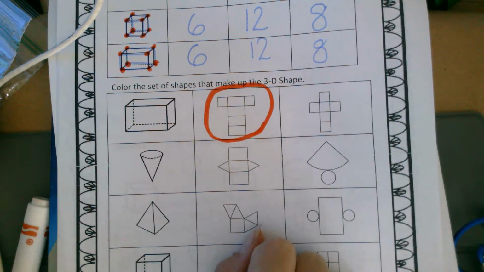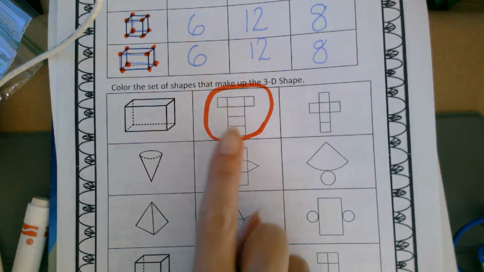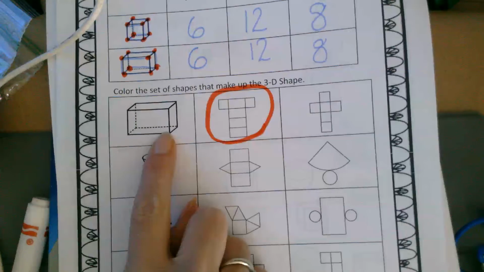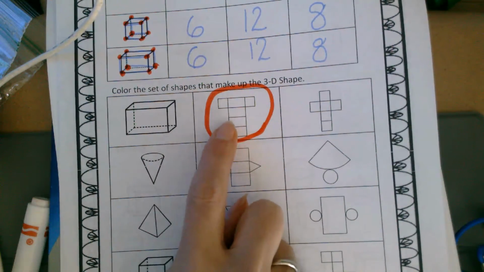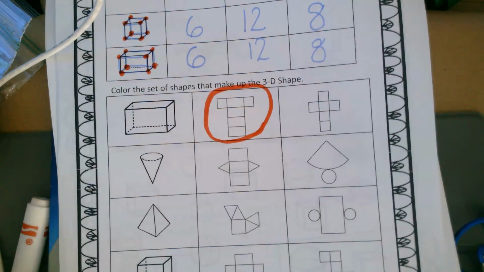What shape do we know that has all squares as the faces? If you said a cube, you were correct. So this showed us our rectangular prism. We looked at the faces to try to decide how we could take it apart.